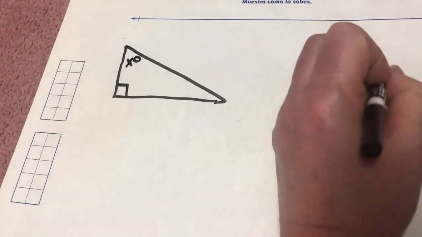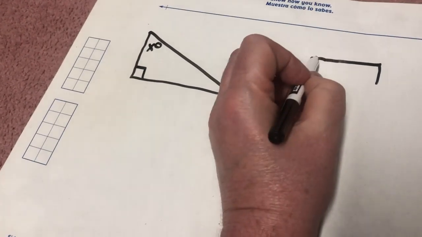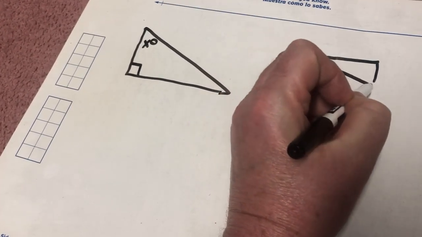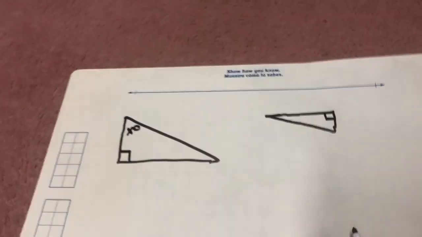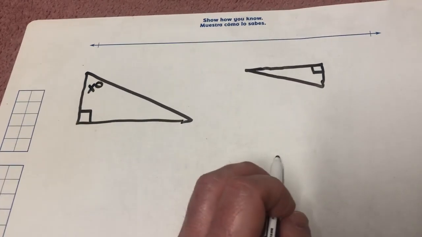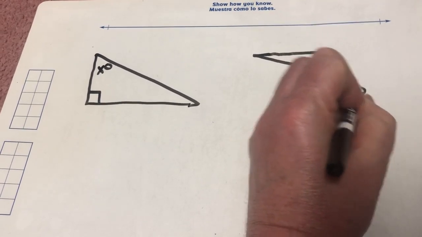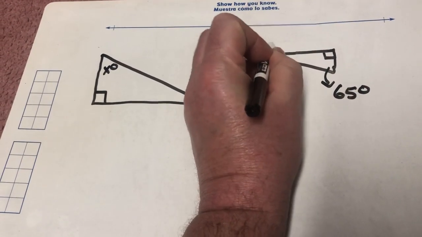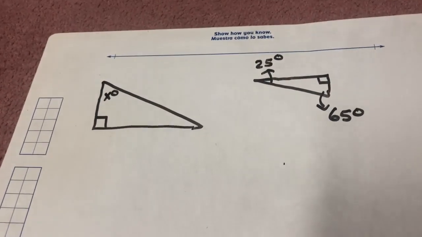And then I'm going to have another triangle right here. And I have a right angle right there. So I have two right triangles because they both have a right angle. This angle right here is going to be 65 degrees. This angle right here is going to be 25 degrees.